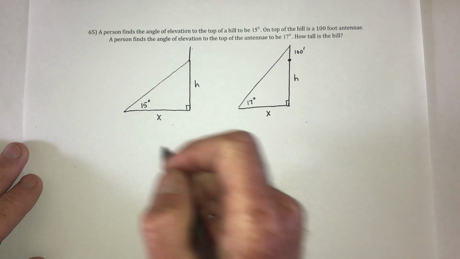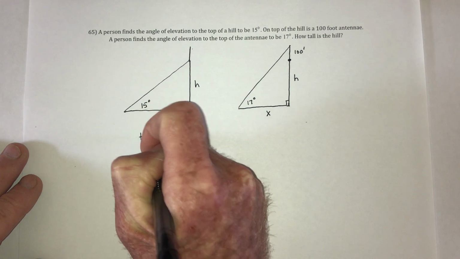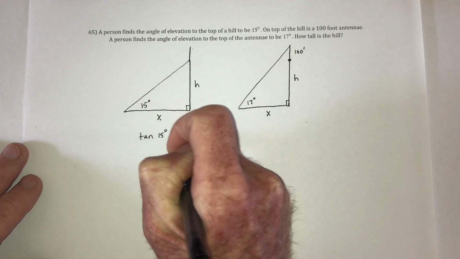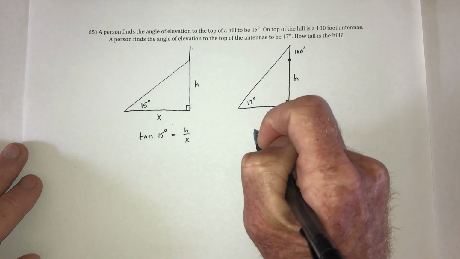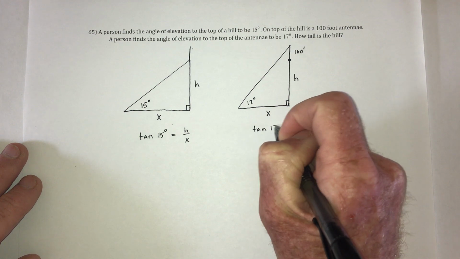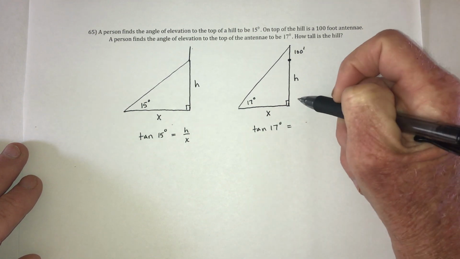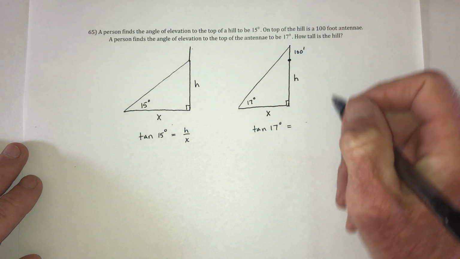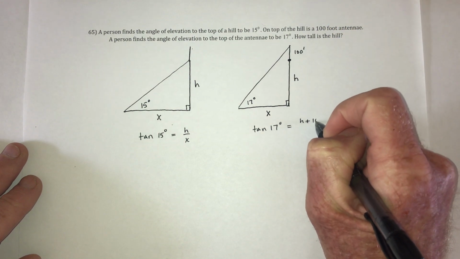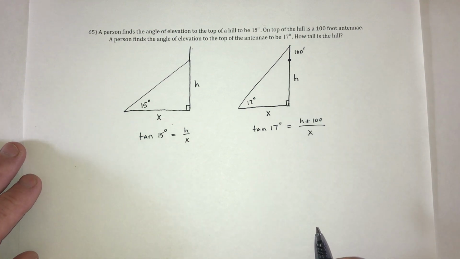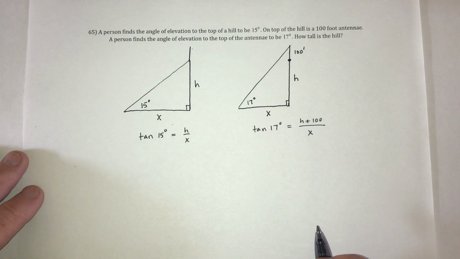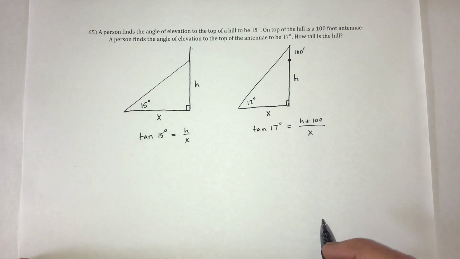Now I think it's time to use tangent. So for this one, it's going to be tangent of 15 equals H over X, opposite over adjacent. For this one, it's going to be tangent of 17 equals, and then the opposite is going to be the H plus 100 over the adjacent X. So let's see, they both have H, so we could solve for H. They both have X, we could solve for X also. I think I'll just solve for H.